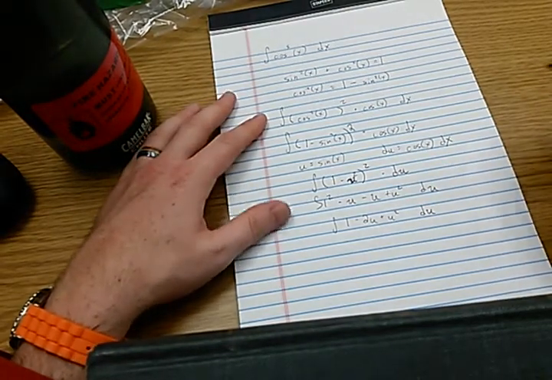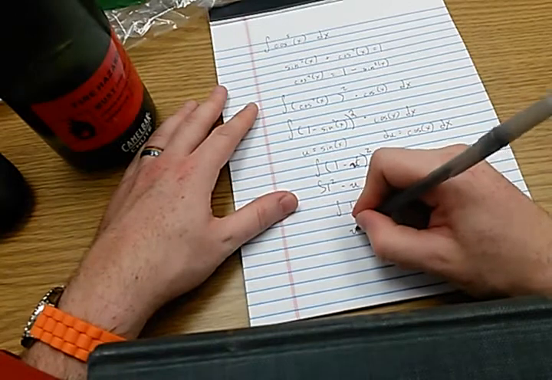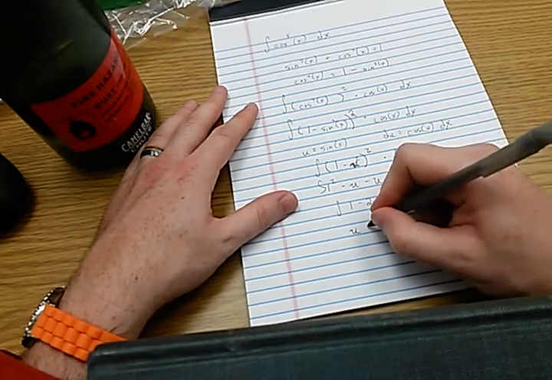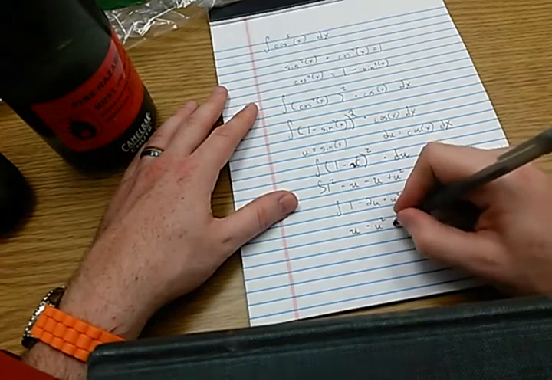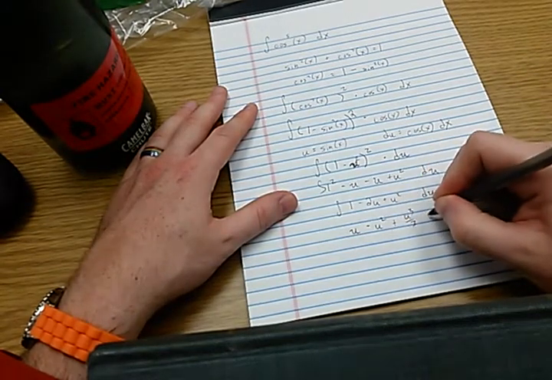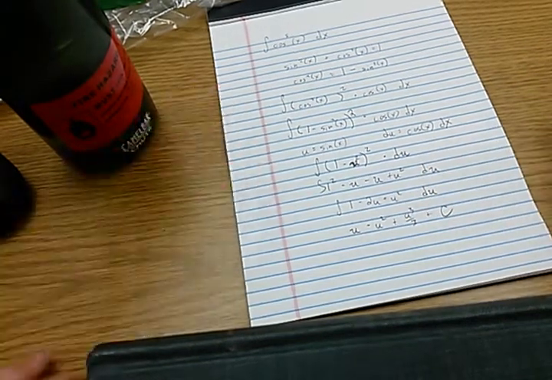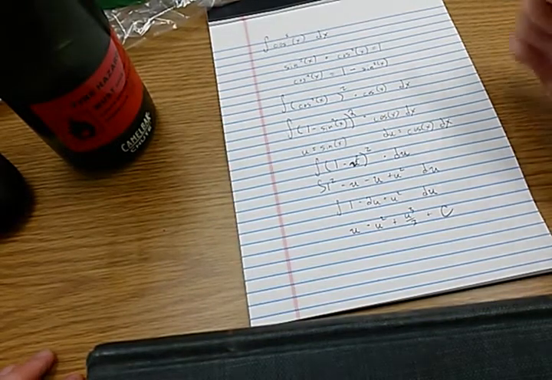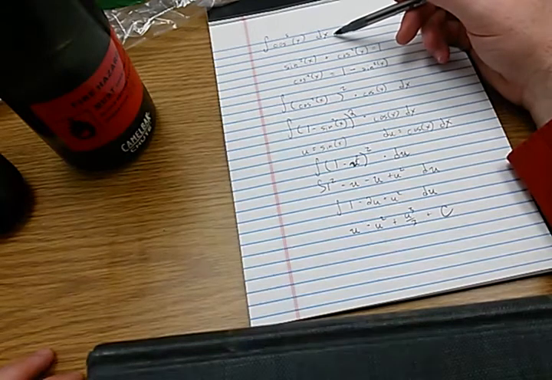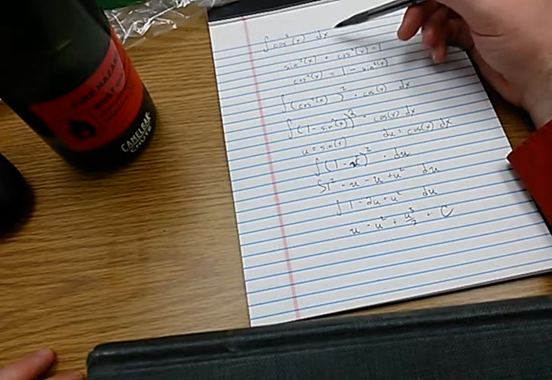Integrate with respect to u. My antiderivative is going to be u minus u squared plus u cubed over 3 plus my constant of integration. And the very last thing I need to do, the problem was given to me in x variables.